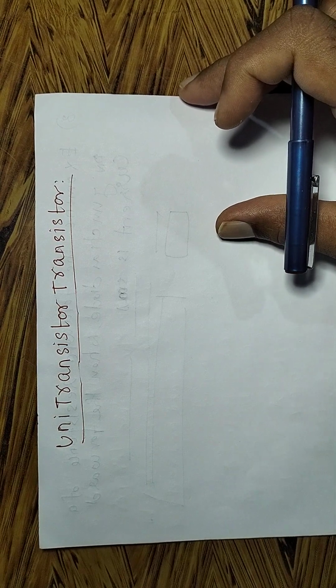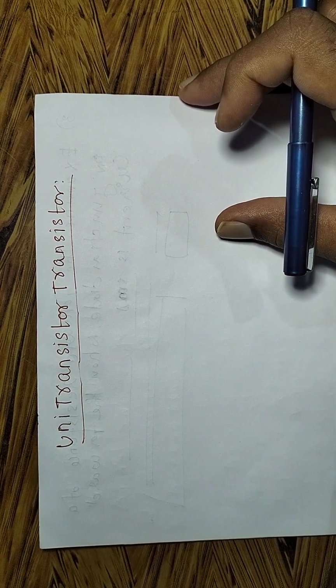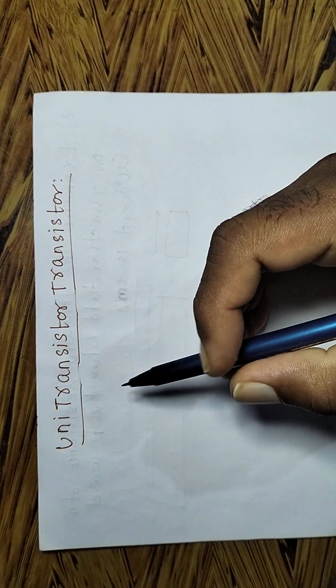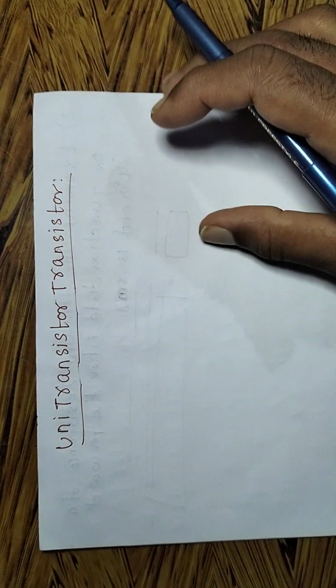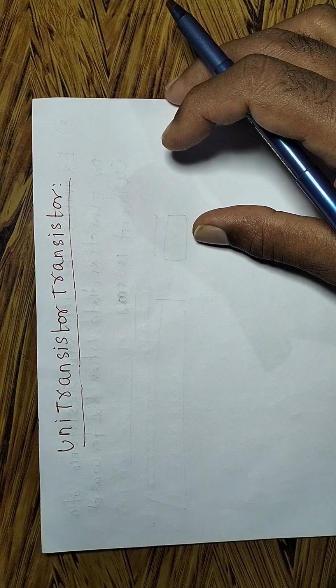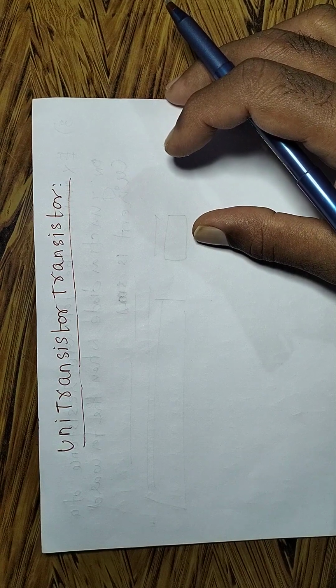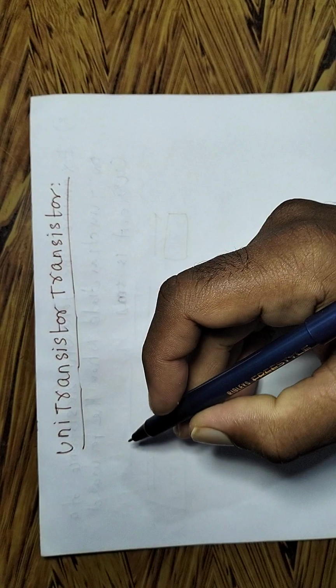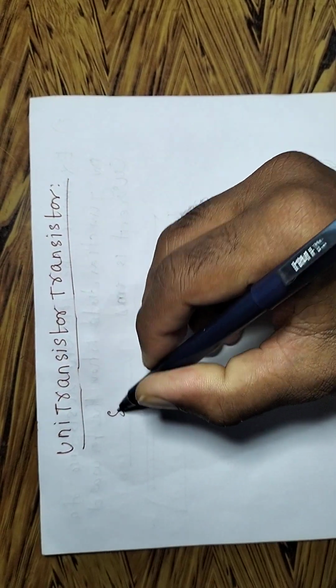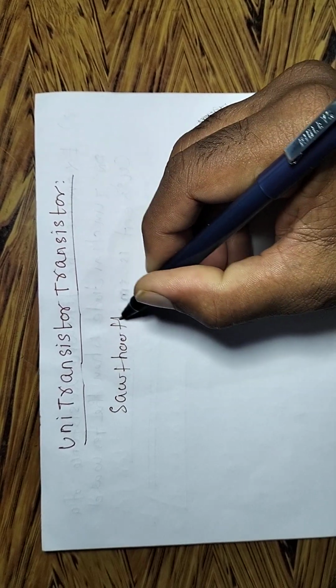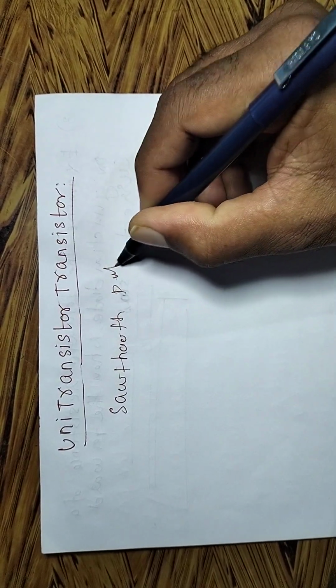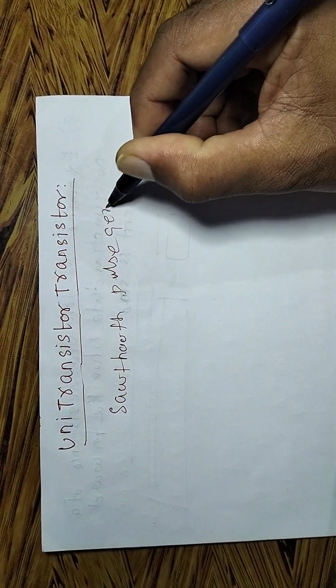Today we are going to cover the Unijunction Transistor. It is a very familiar concept, because one of its best applications is generating pulses, such as a sawtooth pulse generator or wave generator.